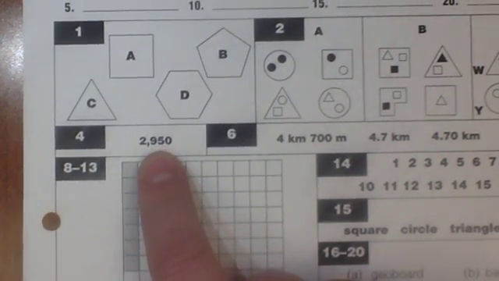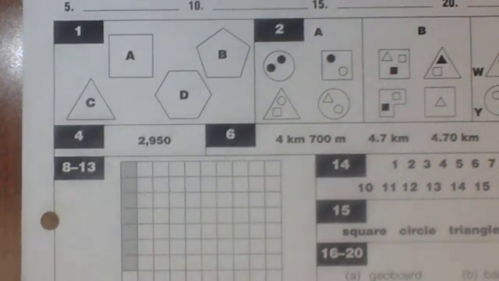Number 4. Round this number to the nearest 100. Round 2,950 to the nearest 100.